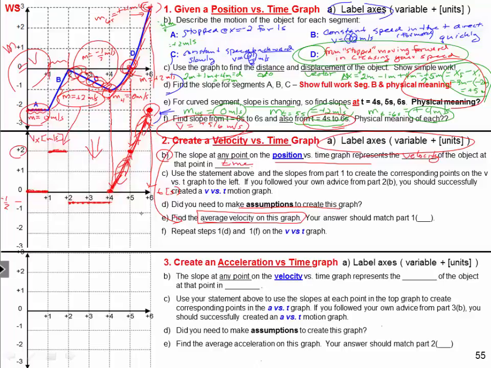Now it says to repeat what we did in part 1. So in other words, find the slopes of this graph on the velocity versus time. So we want to find slopes. And then we're going to calculate the slope, see what the meaning of the slope is, and then figure out what happens. And I'll give you a hint. It has something to do with down here.